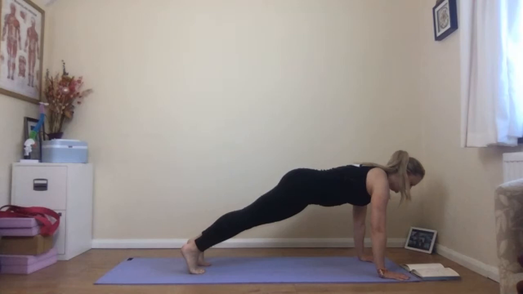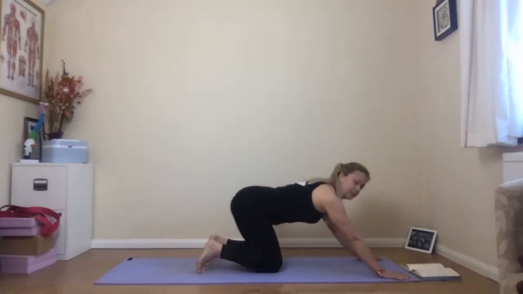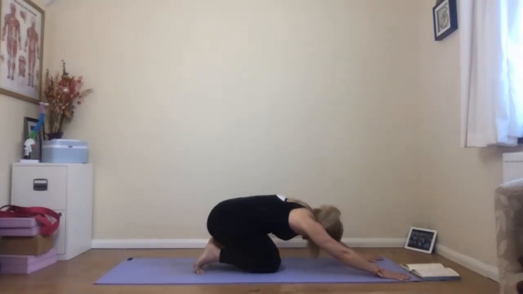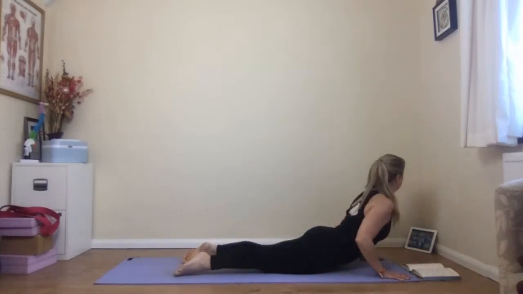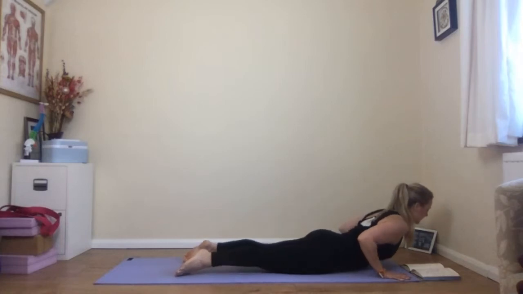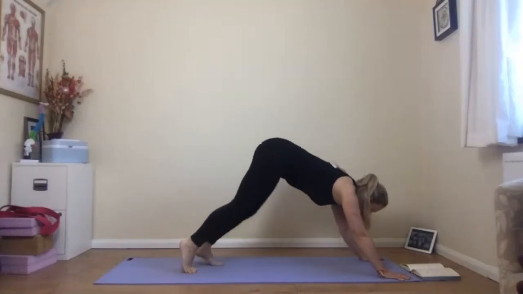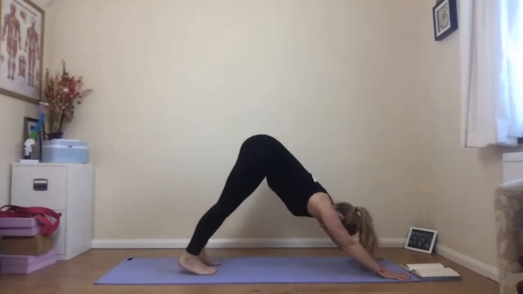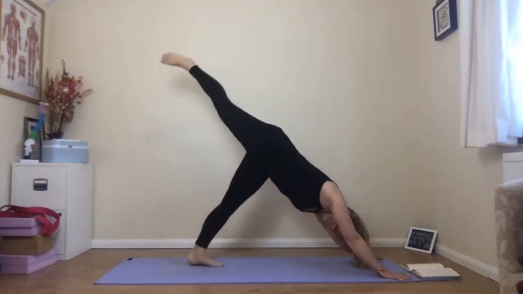Very nice. So shoulders over the wrists, heels pressing back. Now pop your knees down onto the floor. Take your bottom backwards towards your heels and then swoop your chin and your chest forwards into a cobra pose. Nice. Come down a little bit, up onto your hands and knees, tucking under your toes, and you're into a downward dog. Let's take right foot up to the sky, reach it up.